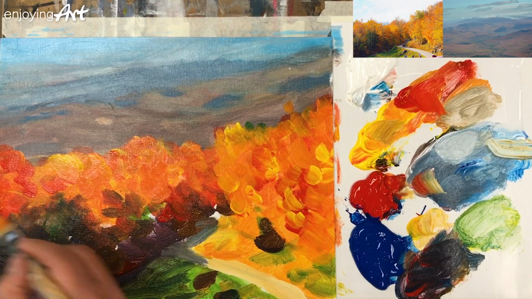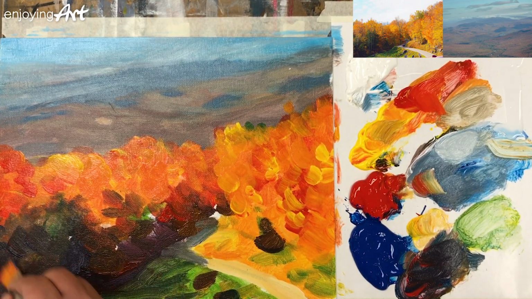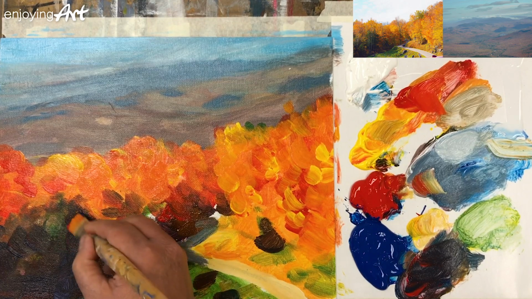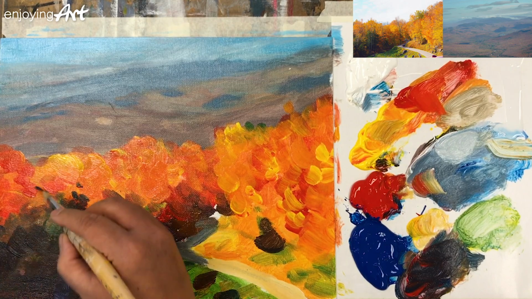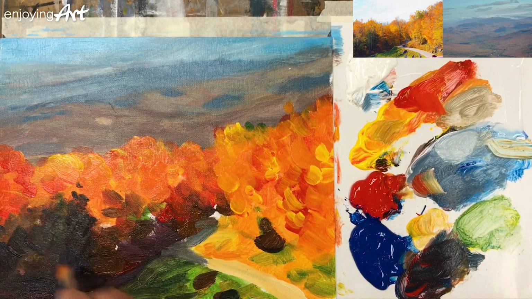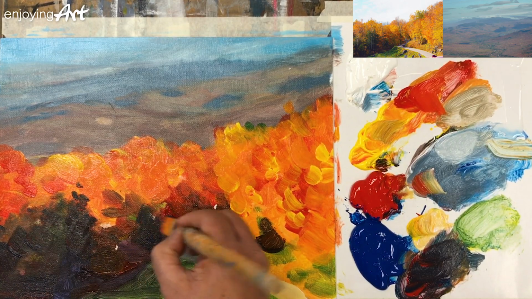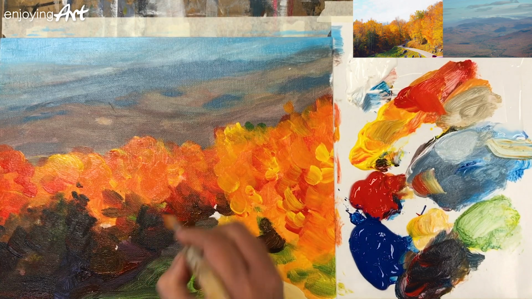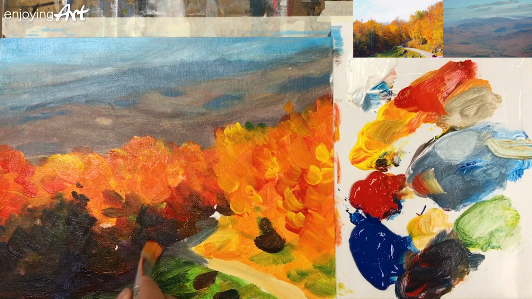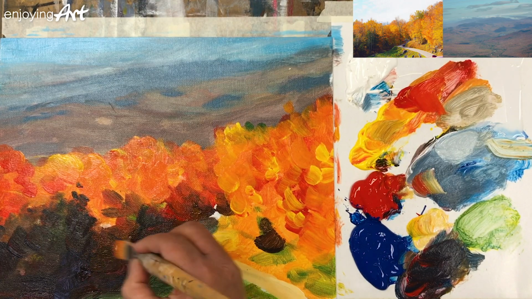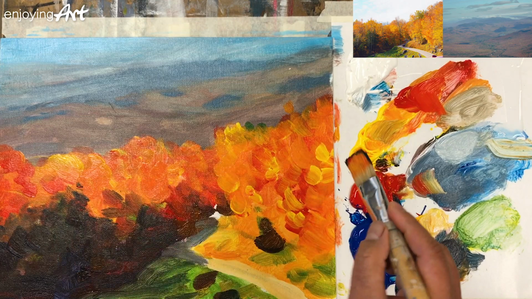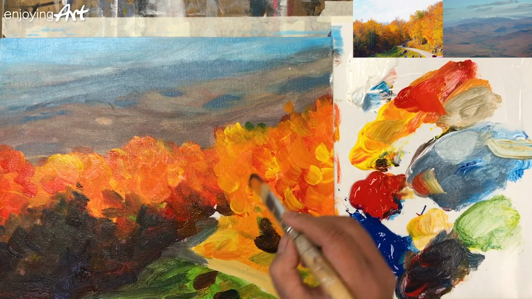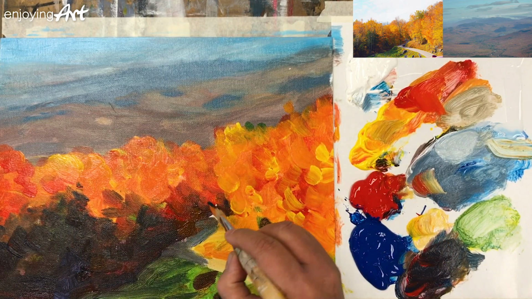Okay, like that. And on this side, a little bit more stronger contrast. There you go.